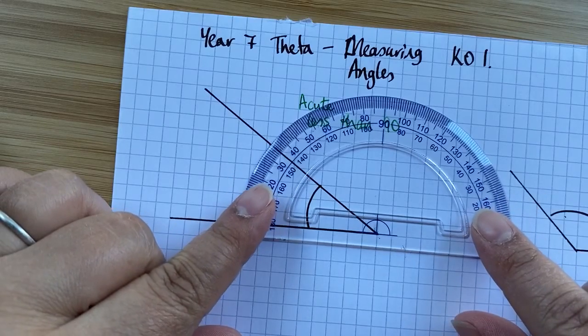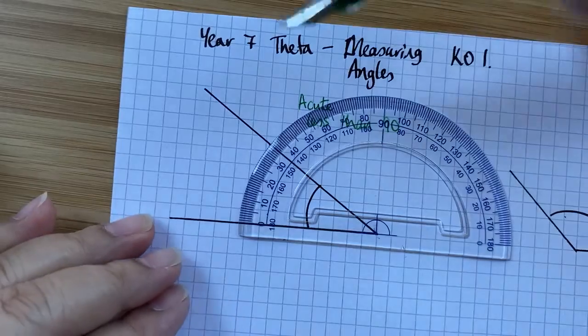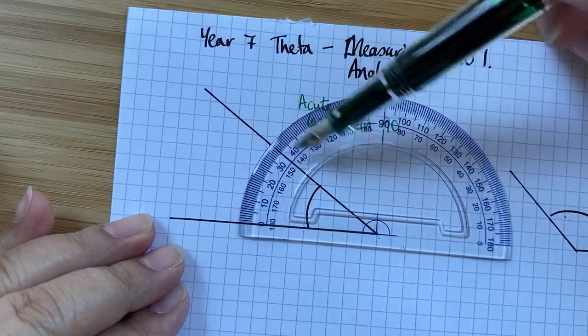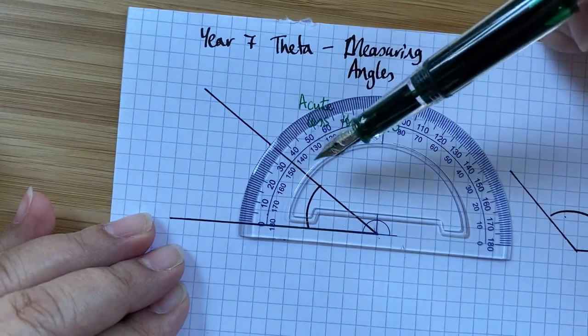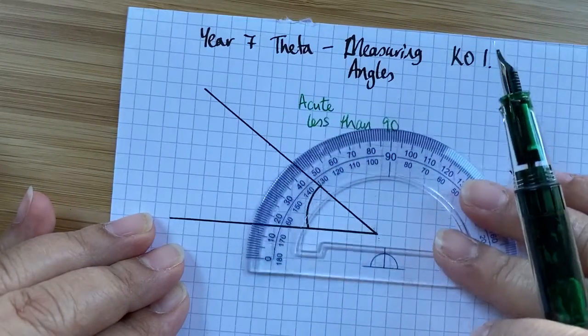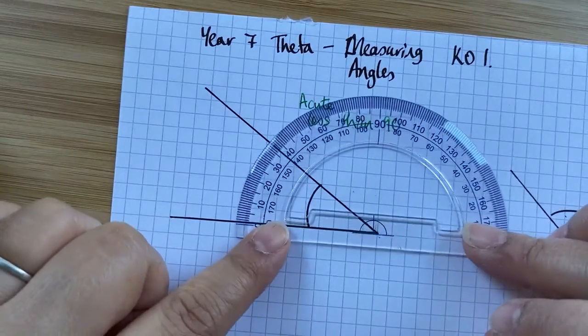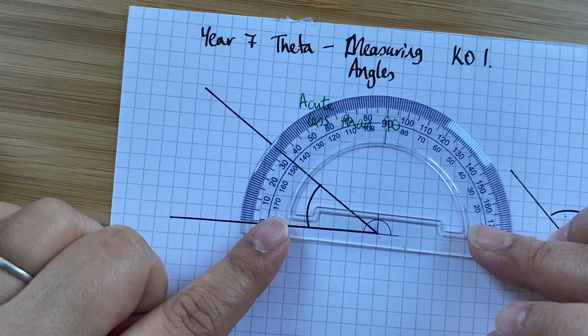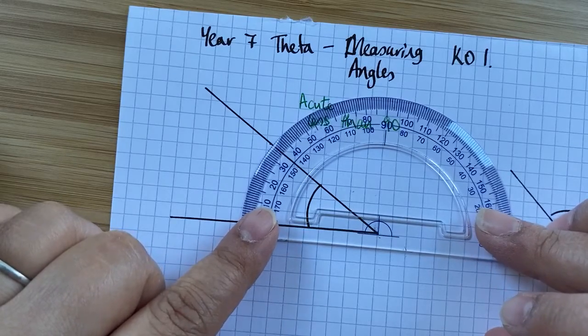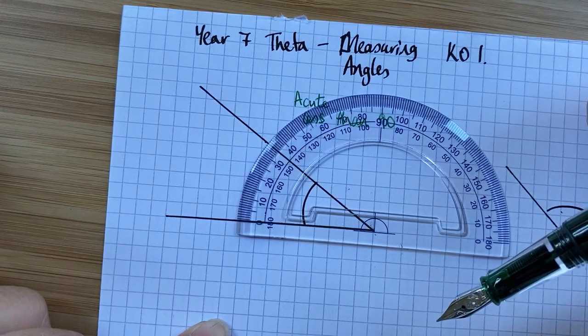Okay, so now that I've lined up my protractor, we need to decide which scale we're going to use. You can see here with the second line of the angle, it crosses at 2 numbers. So we've got 145 and 35. Because we know it's an acute angle and it's less than 90 degrees, that means we must be using the outside scale to measure this angle. So that means this angle's got to be 35 degrees.